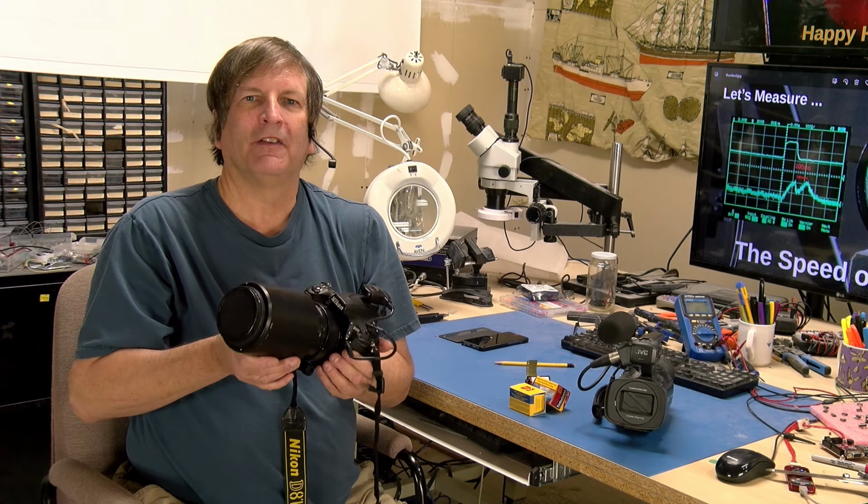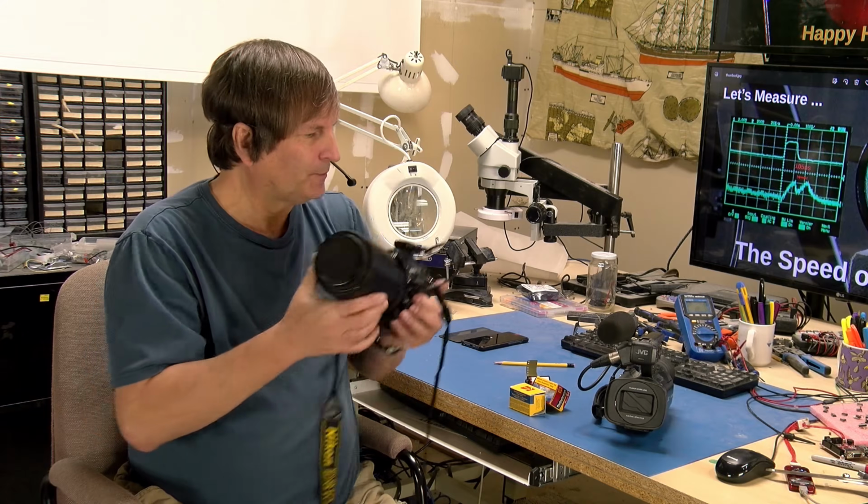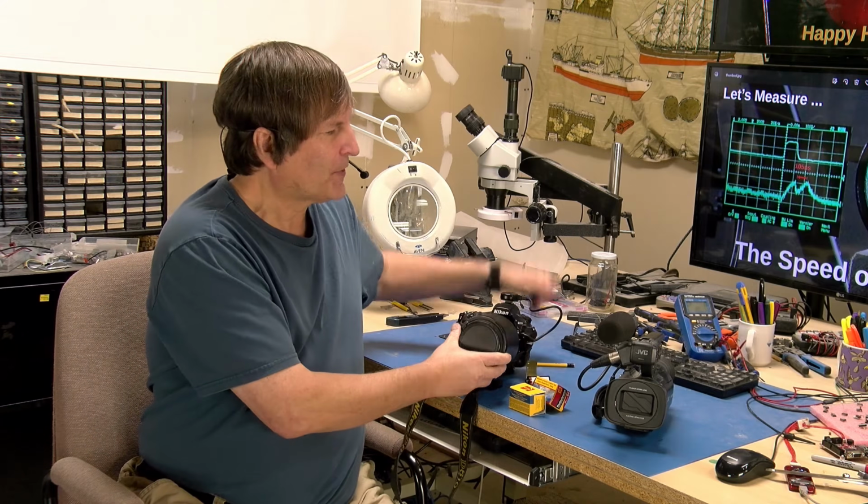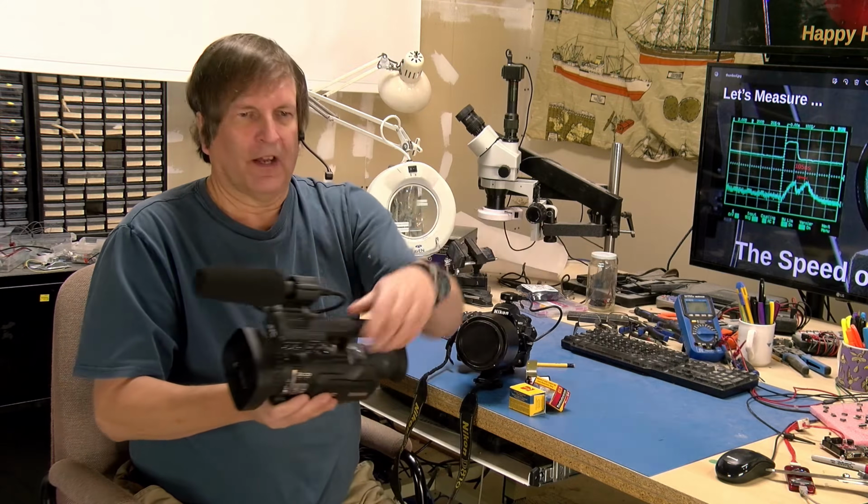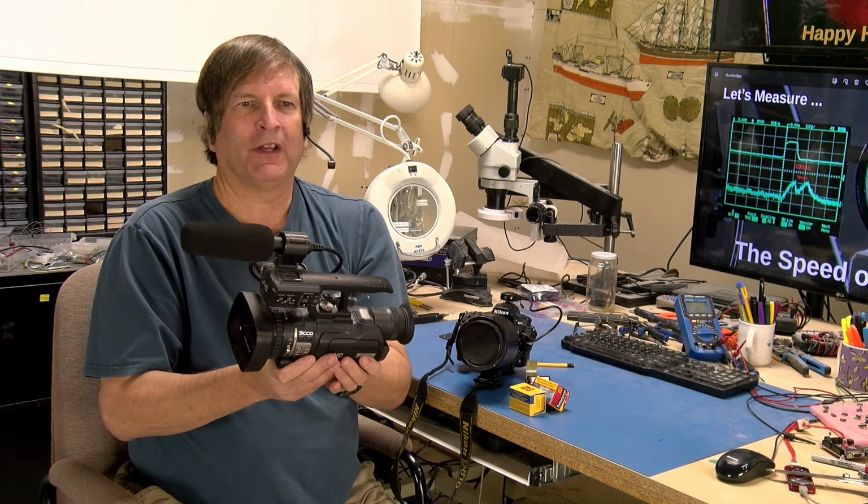And newer cameras do even better thanks to improving technologies in the image sensors. So why don't we just take the ISO speed of this camera and compare?